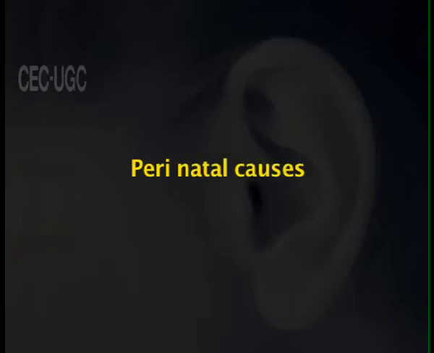Now, we will see the perinatal causes. Traumatic experiences during the delivery like pelvic pressure, use of forceps or intracranial hemorrhage. Lack of oxygen due to prolonged labor or heavy sedation blocking the infant's respiratory passage, or cytomegalovirus, hepatitis B, syphilis. All these may cause hearing impairment in the child.